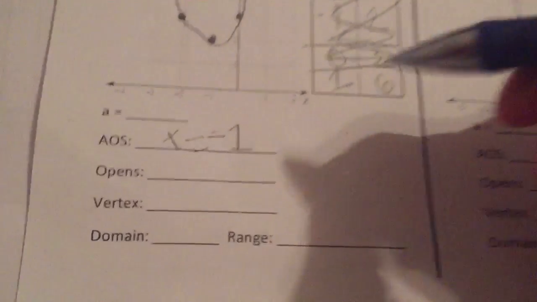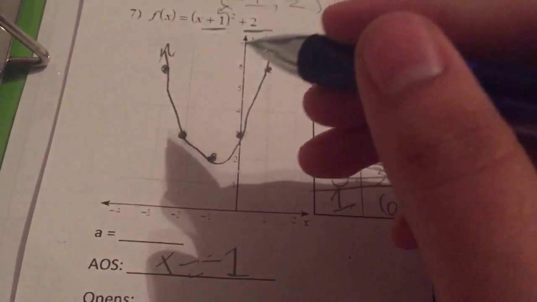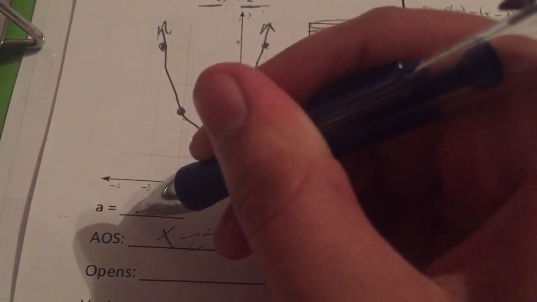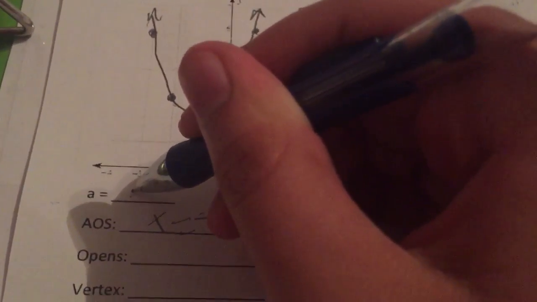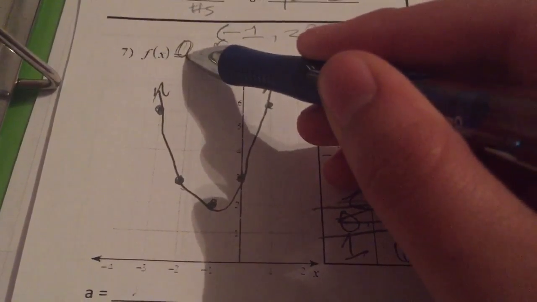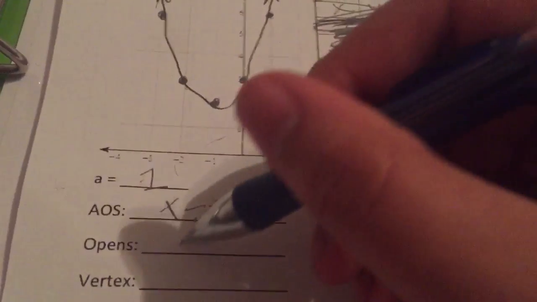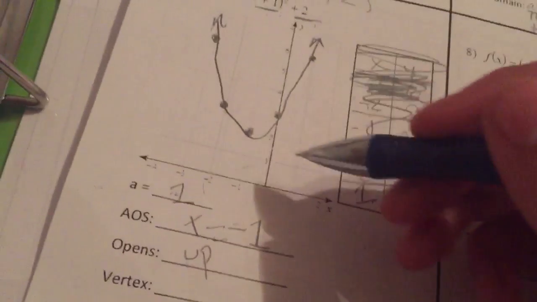And then, so your A is equal to, what is it? Wait, no, it's not. Your A is equal to the number right here. This is A. So this would be 1, so your A is equal to 1. It opens upwards, and you can figure that out by looking at your A, which is positive, and positives will always go up and negatives will always go down.